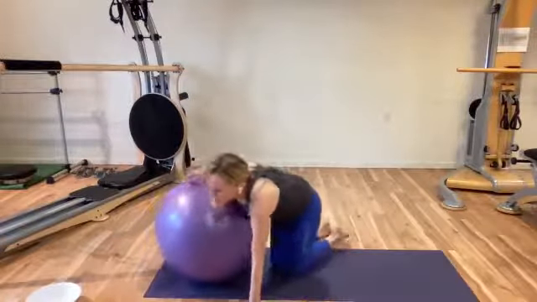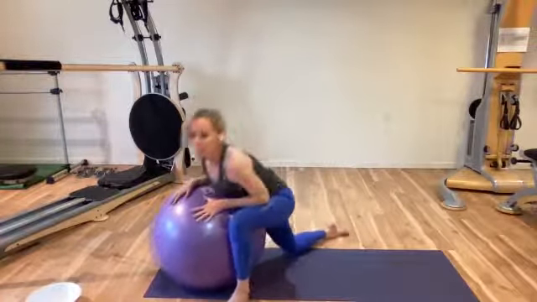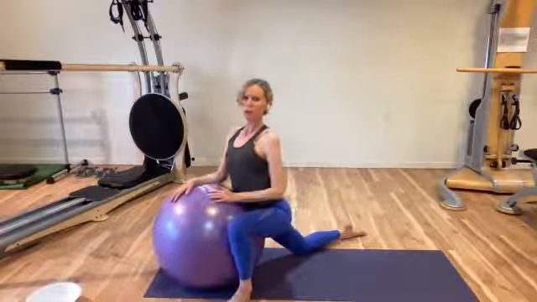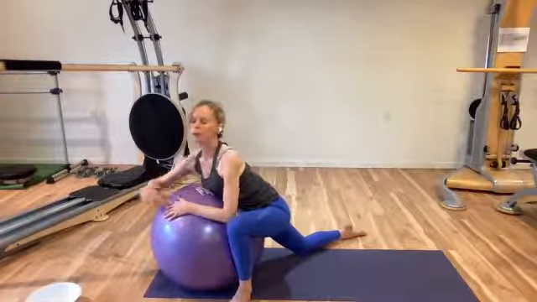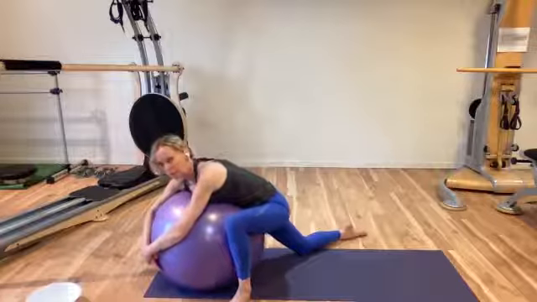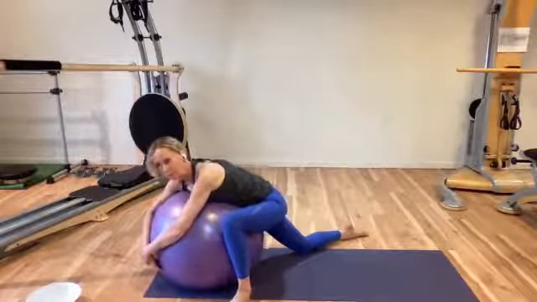And then coming up on your knee in a lunge. Lean your hip, your pubic bone, your pelvis against the ball. And then if you can hug the ball and give yourself a little bit of rocking motion.